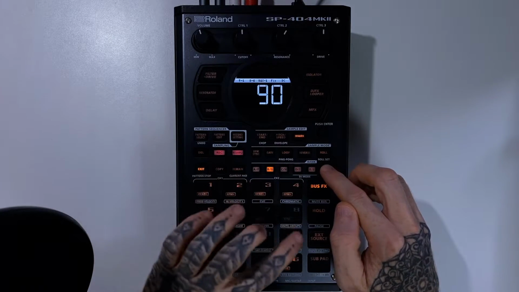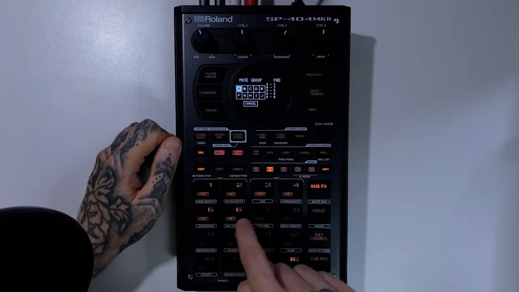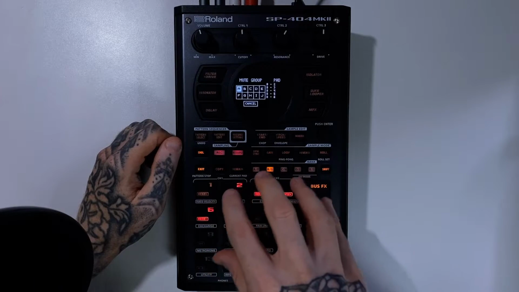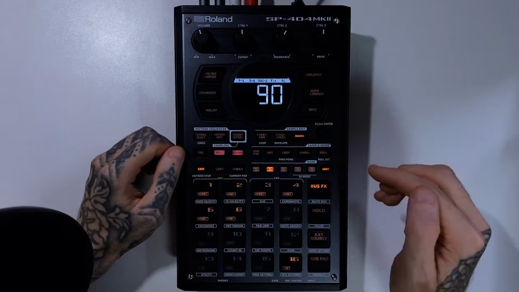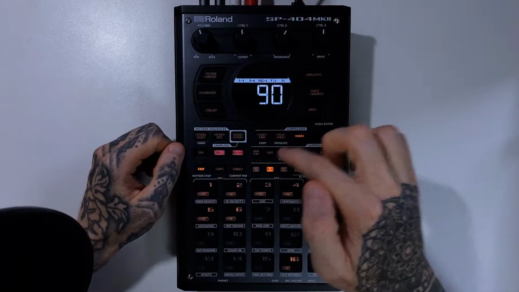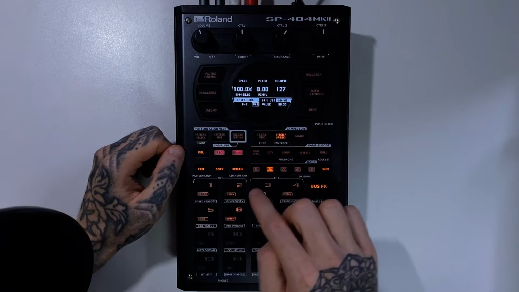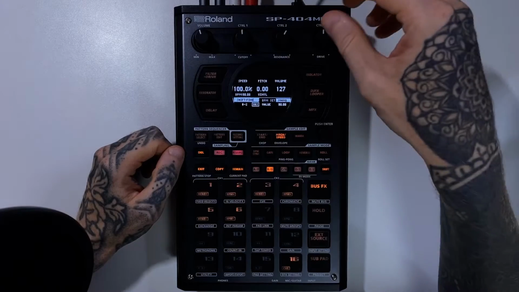So shift and pad 8, where we have our mute groups, I just want to show you that pads 2 to 6 are in a mute group. So they are essentially grouped together. They are linked in a way. And if we exit out of this, what happens now, if we go to pitch and speed, and we have our sample chops here. If I start with sample chop 2, I've got this going.